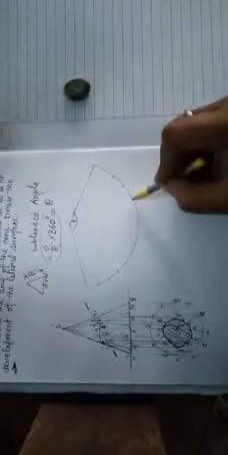Up to this point this is division number 12, and this angle is theta. This is called the subtended angle. Understand? This angle is theta.